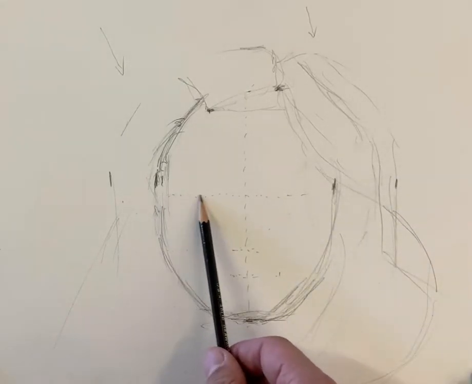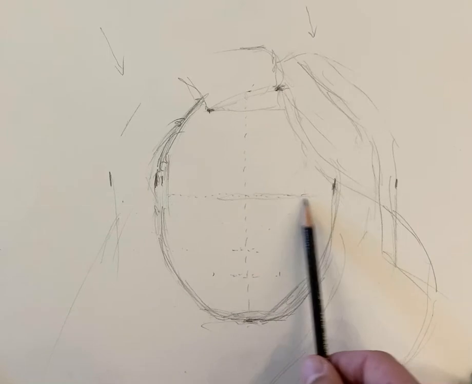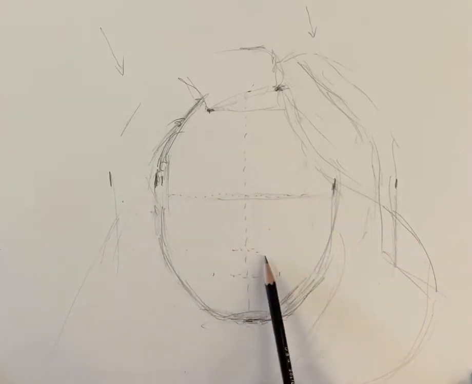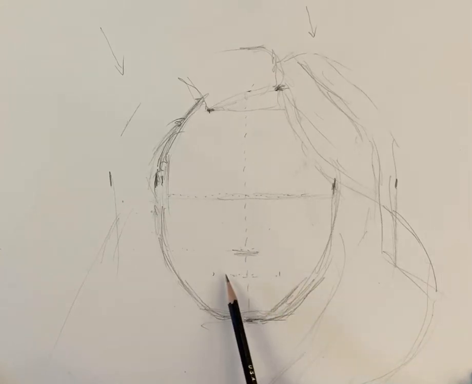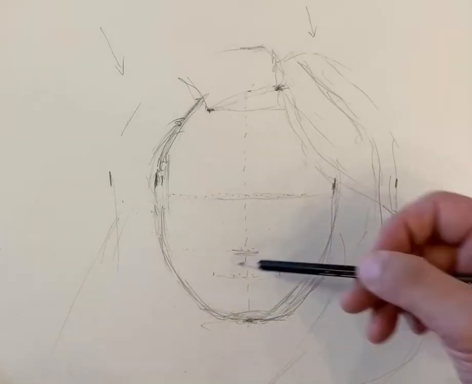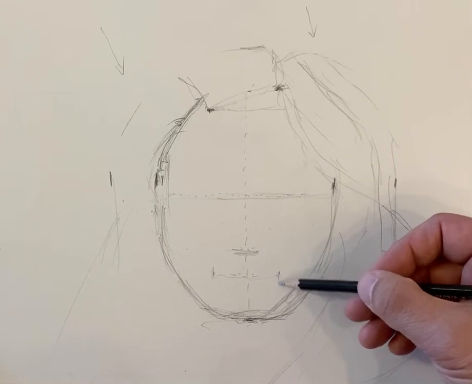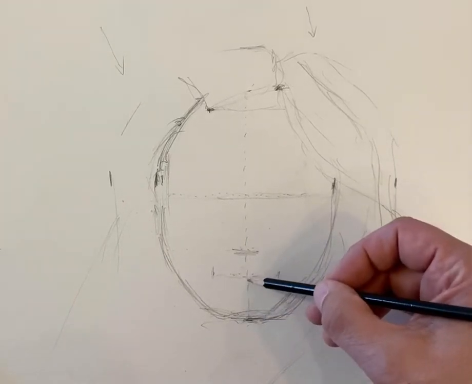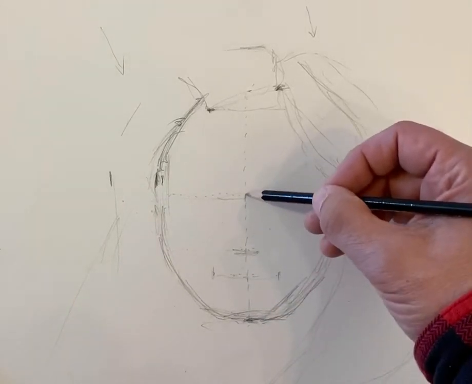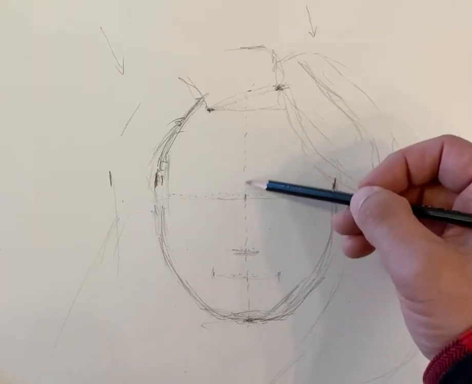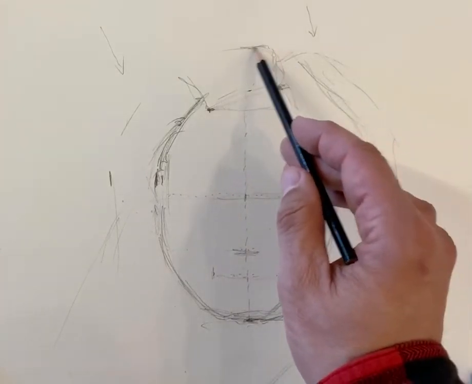Here you've seen I put a dotted line in here for the middle of her head, to get the proportions right. Here's the base of her nose, proportion for that, and the extension of her lips. We all want to think about that's where the lips are going to end. Here's where her chin is, middle of her lips, middle of her nose, middle of her glabella, and the start up to her forehead.